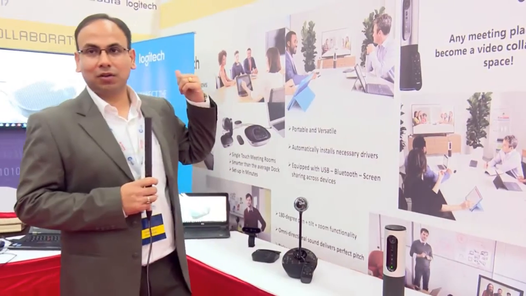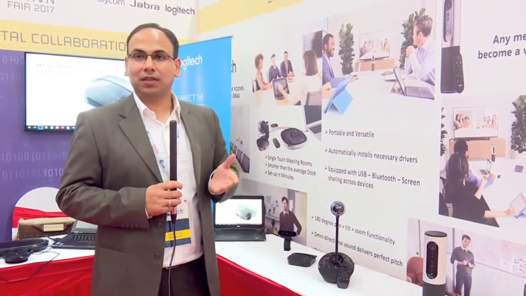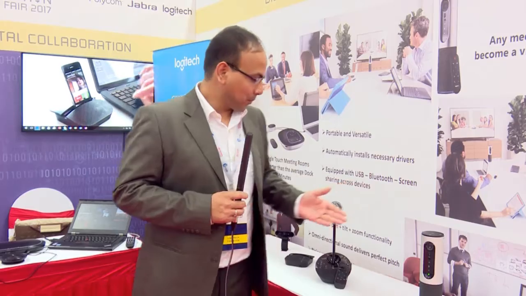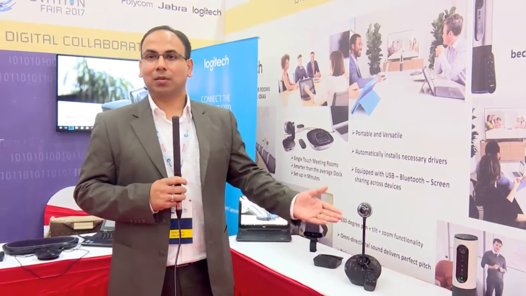streamed to your display. Now all these products are certified to work with Skype for Business, and they also work with other VC applications very seamlessly. The idea is that even small rooms, huddle rooms, or say 10-15-seater medium rooms can be turned into a video conferencing room. So we want to enable everybody to have video conferencing sessions with a different party at a very affordable cost.